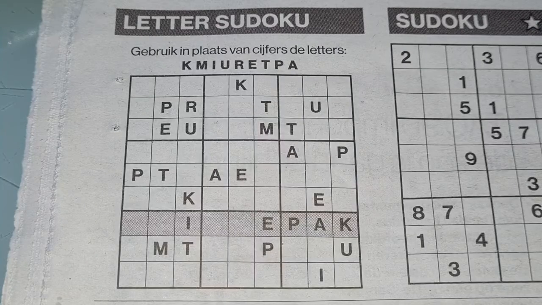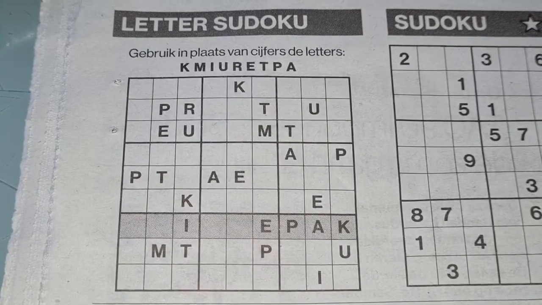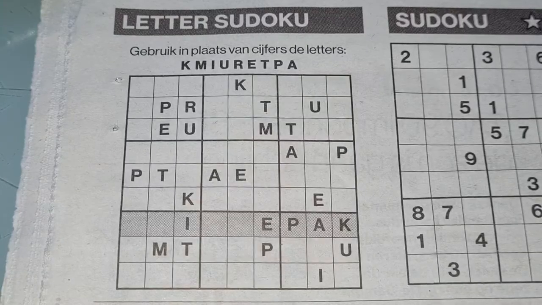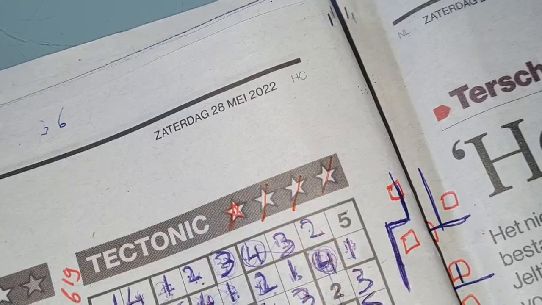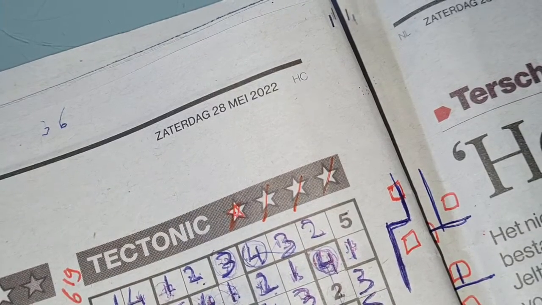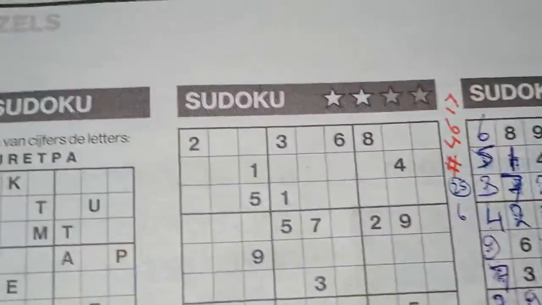Today it's actually Sunday. On Sunday, we don't receive any newspaper here, so I've decided to solve yesterday's newspaper, the newspaper of Saturday, May the 28th, 2022, almost the end of the month.